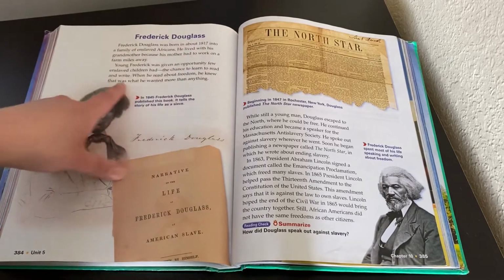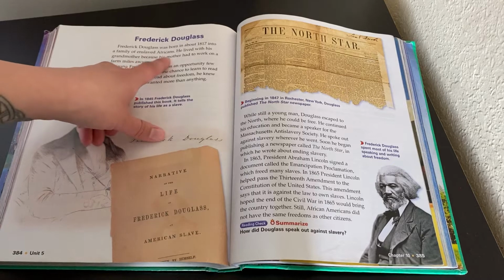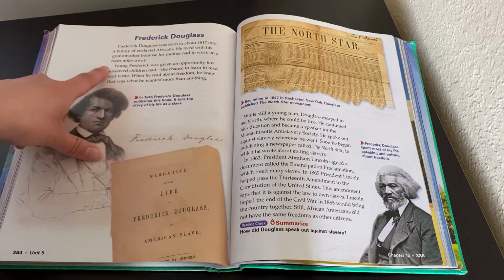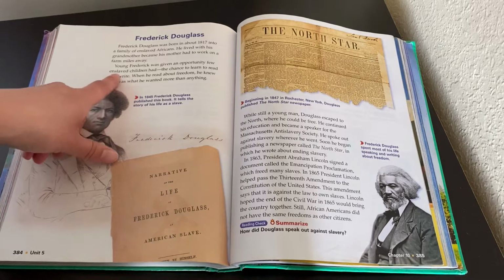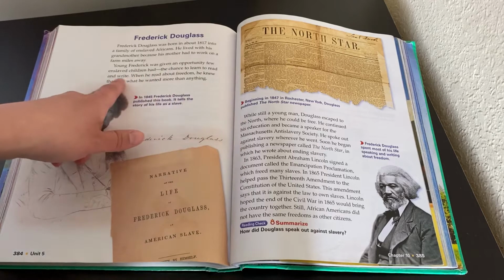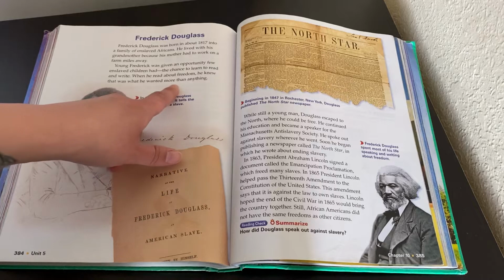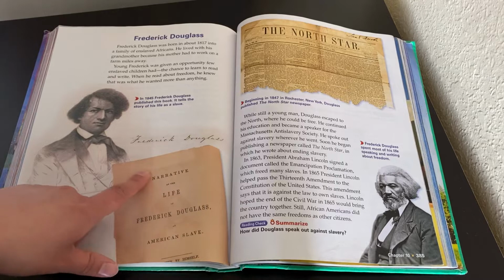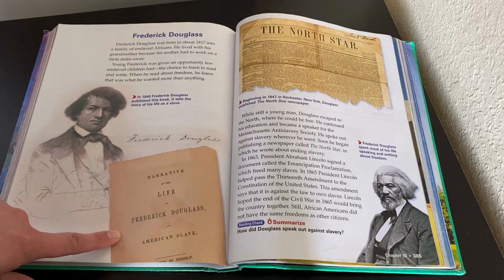Frederick Douglass. Okay, so Frederick Douglass was born in 1817 into a family of enslaved Africans. He lived with his grandmother because his mother had to work on a farm many miles away. Young Frederick was given an opportunity very, very few enslaved children had, and that was a chance to learn to read and write. When he read about freedom, he knew that he wanted that more than anything. So Frederick Douglass published this book all about being a slave. It was about his life as a slave.